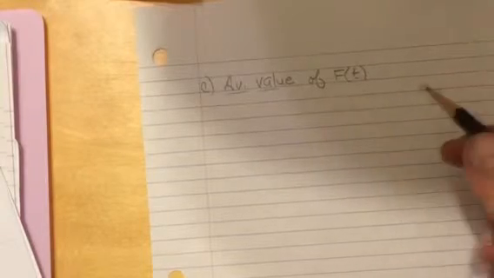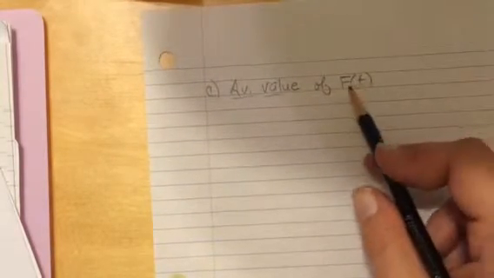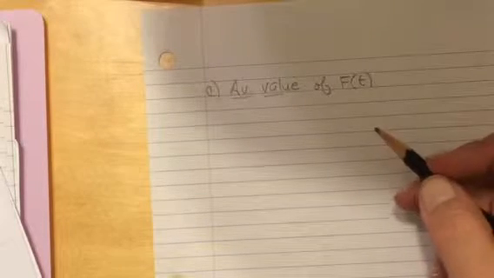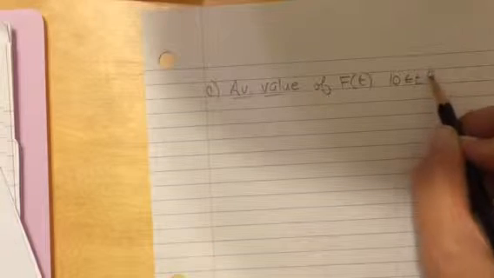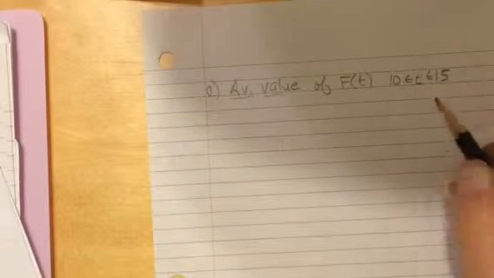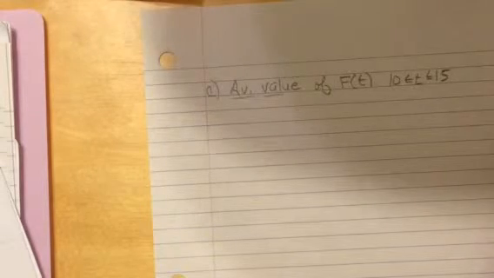Okay, so I had to do a little bit of translation there, but they said the average value of traffic flow is the average of f of t over the interval from 10 to 15. Okay, and you have to indicate your units. Sometimes they don't tell you to indicate units, but you still would.